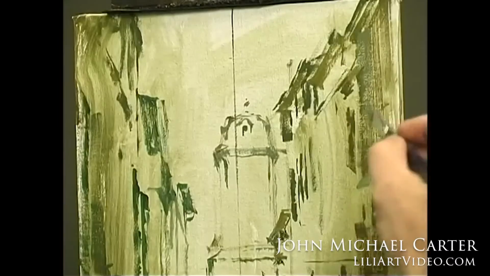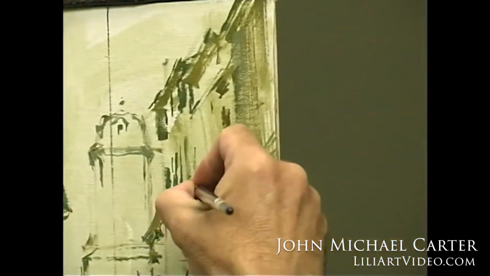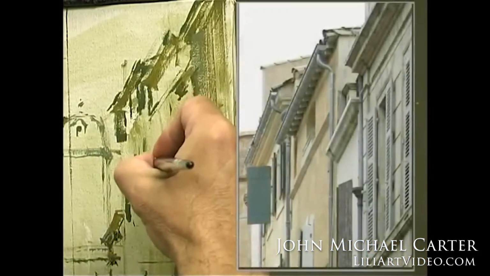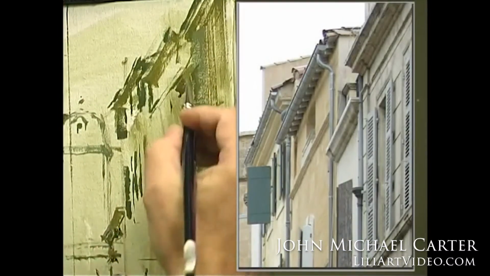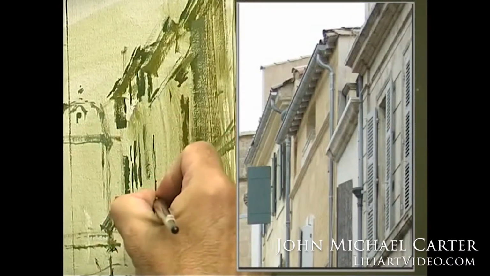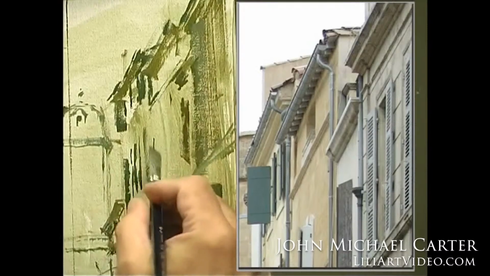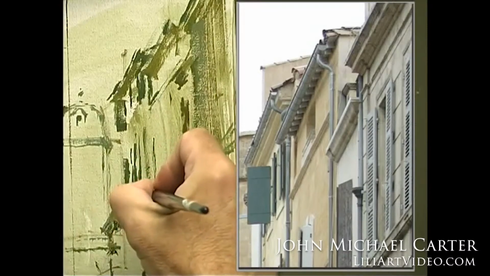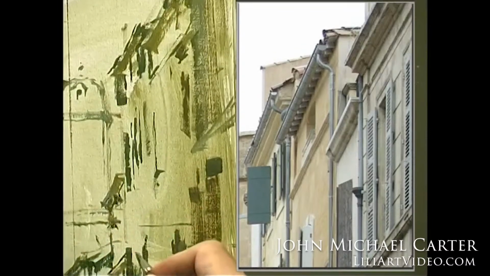Few more elements, and then we will have essentially created a block in that will provide the skeleton on which I can hang opaque applications of paint, and feel fairly confident that each of those applications is going to be pretty much in the correct placement.